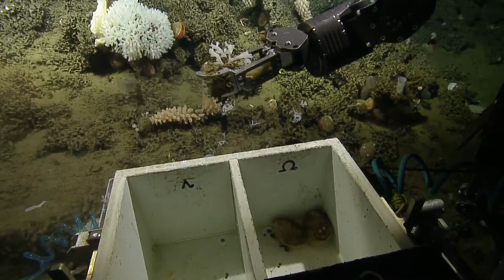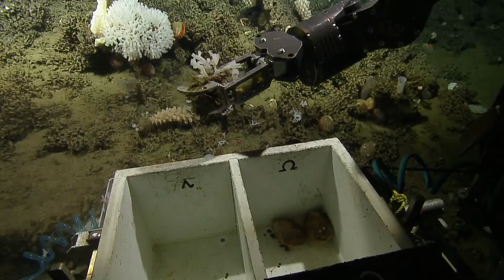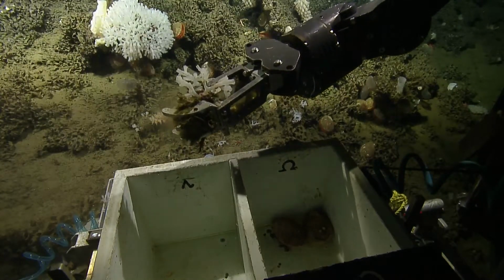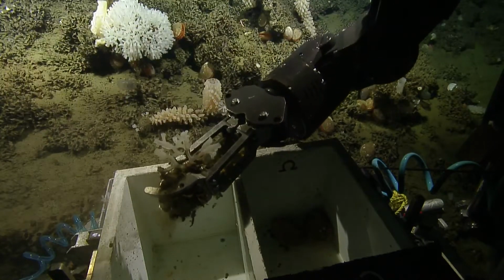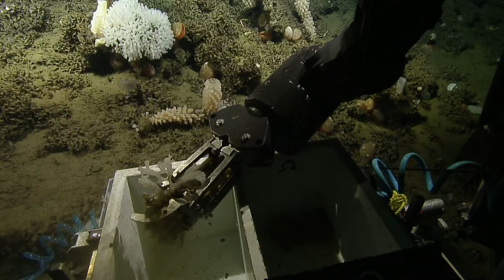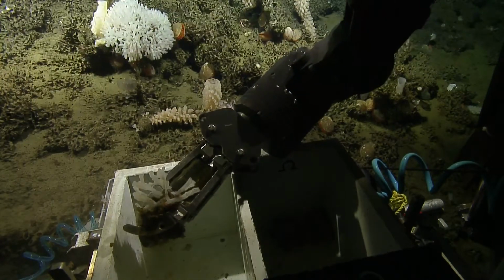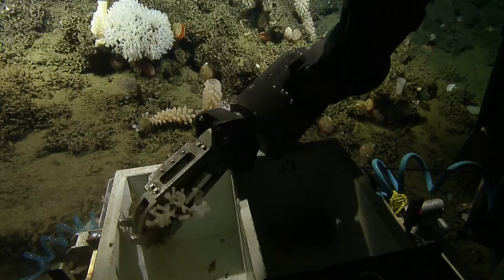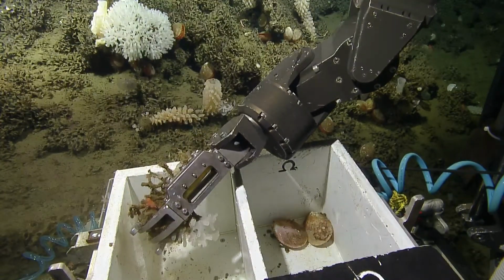So it could be breaking at the dead points. I see. Interesting. But that big tufted, that big ball of sponge over there is the same species? Yes, assumedly. Okay. Looks the same. Thanks, Kim.